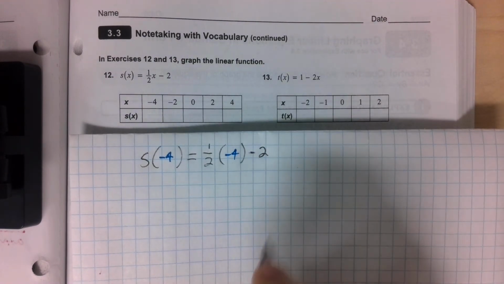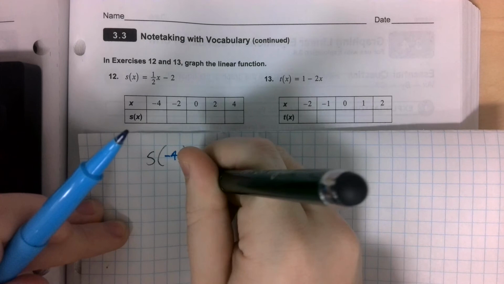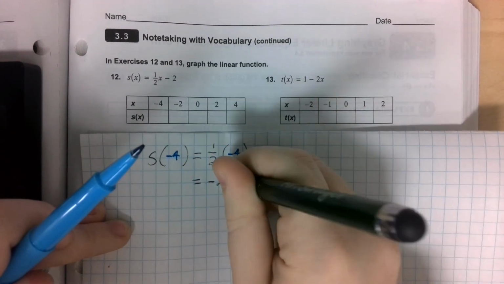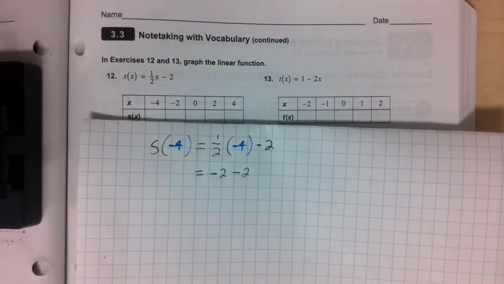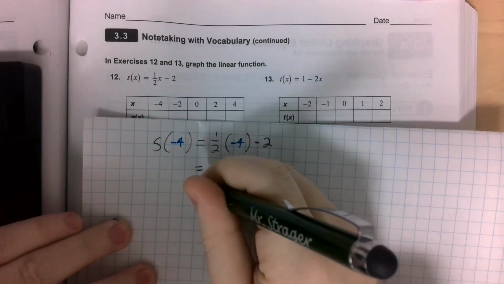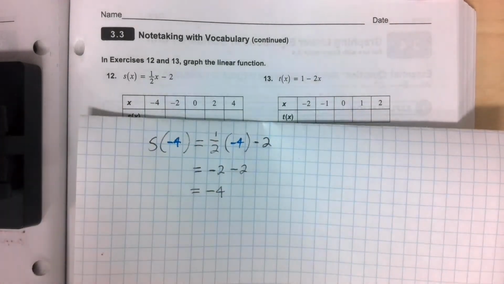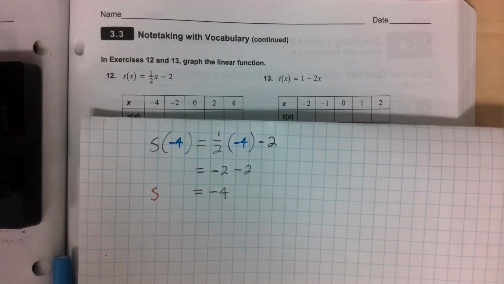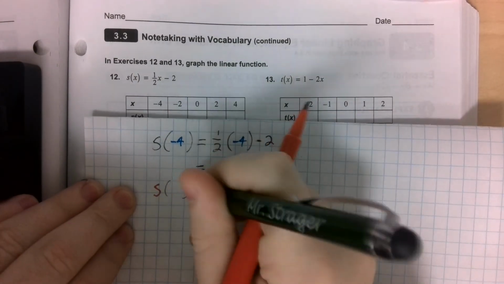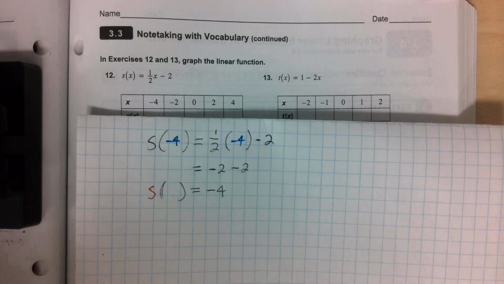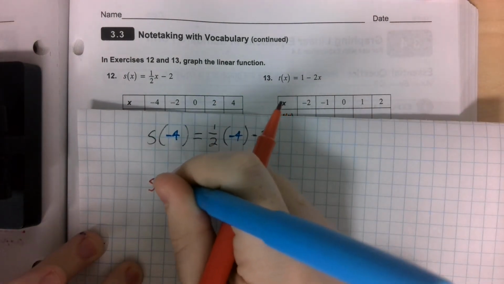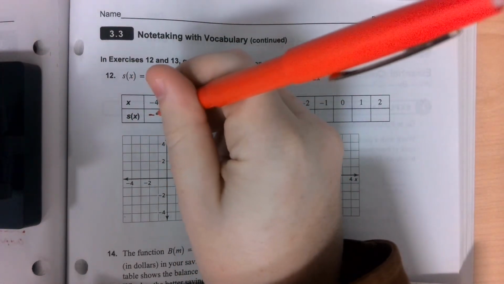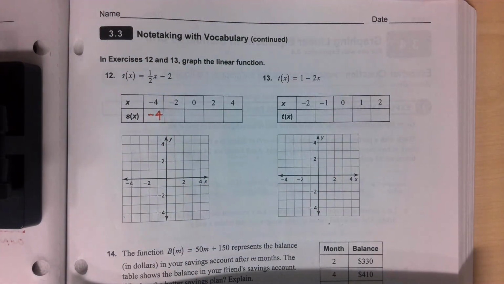So we do 1/2 times -4 first. Well, 1/2 times -4 is -2. We still have our minus 2 here. And what's -2 minus 2? -4. So, s of -4 actually ends up giving us -4. That means when our input is -4, our output is also -4. We won't get this lucky all the time, but that's how we fill in this table.